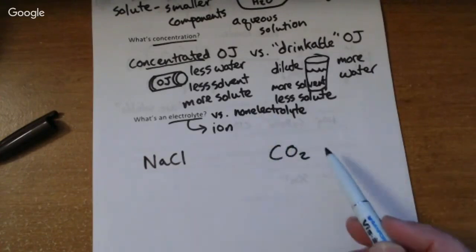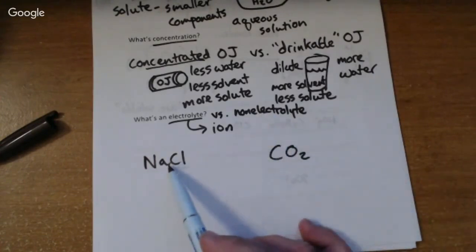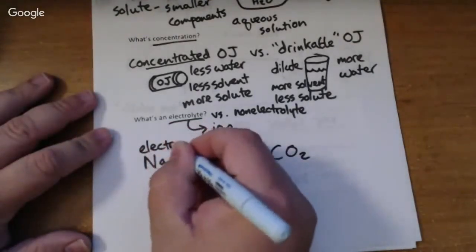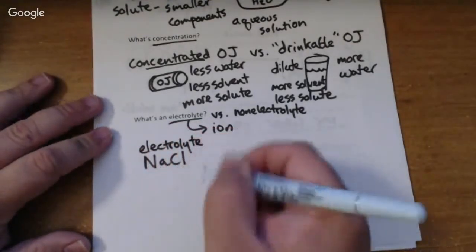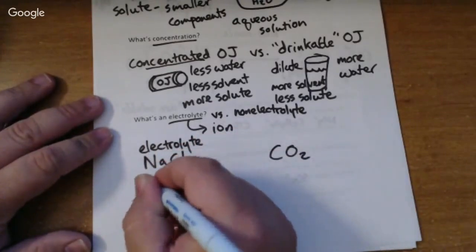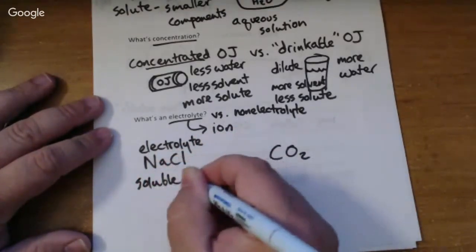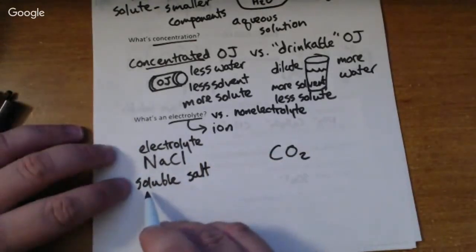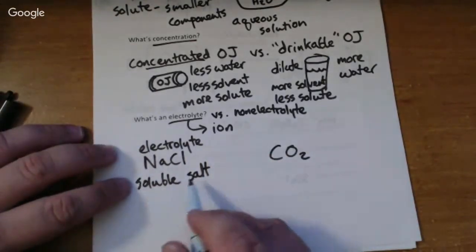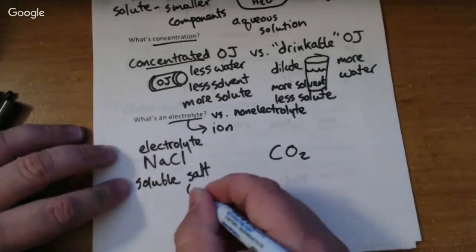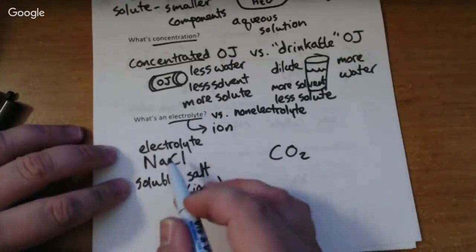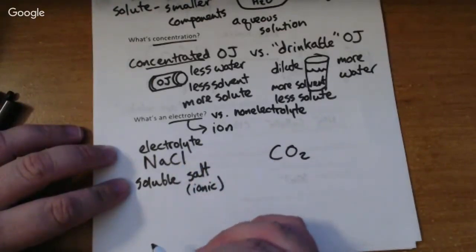So we've got a choice here. I'm going to pick NaCl as my electrolyte. The way that you spot an electrolyte is it has to be a soluble salt. Soluble salt just means this salt will dissolve, and a salt, or ionic compound, means that when it dissolves, it's going to release ions into solution.